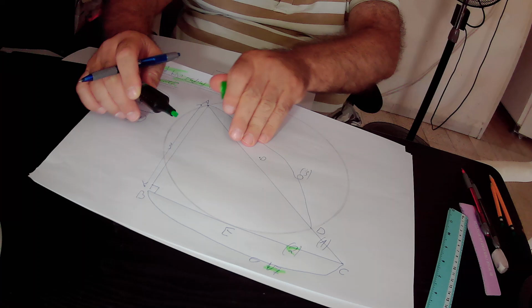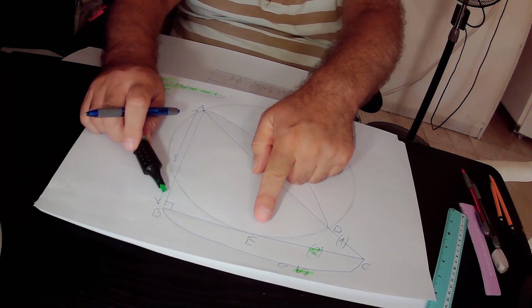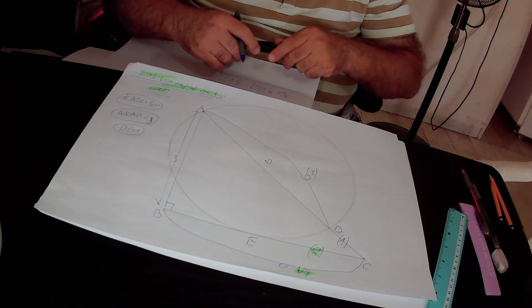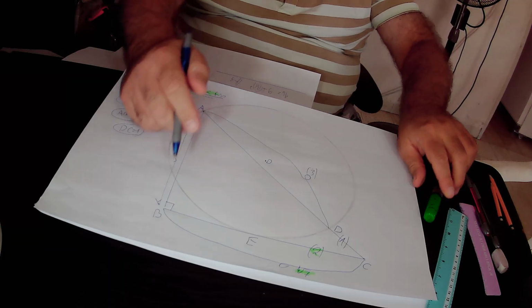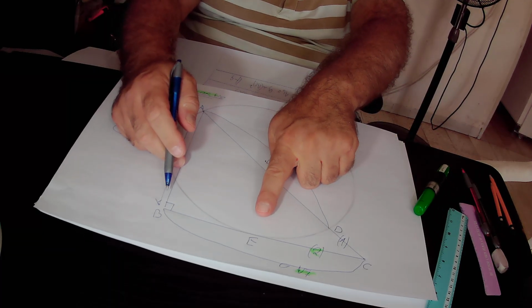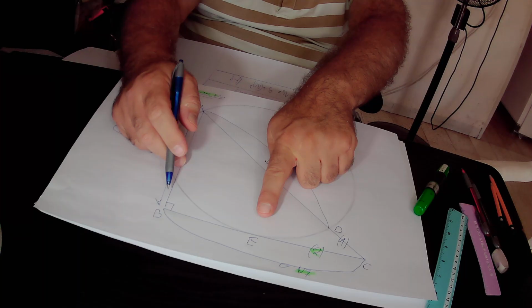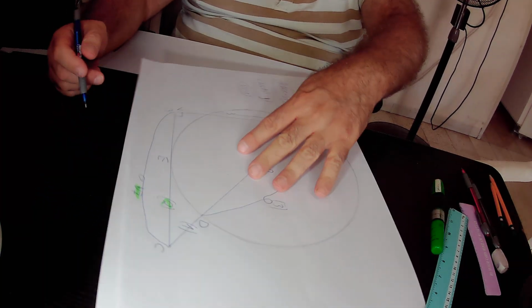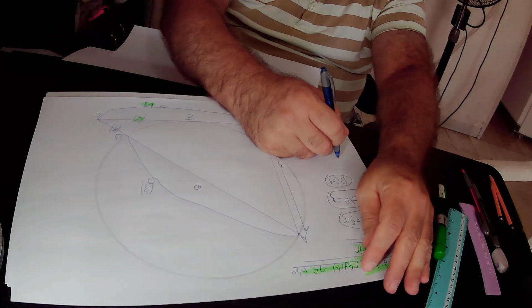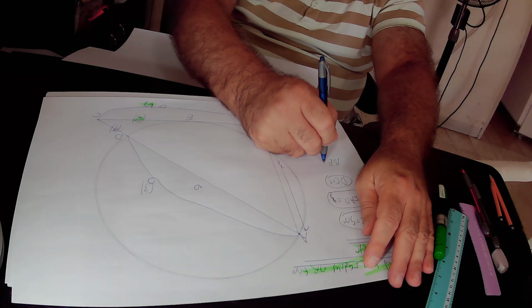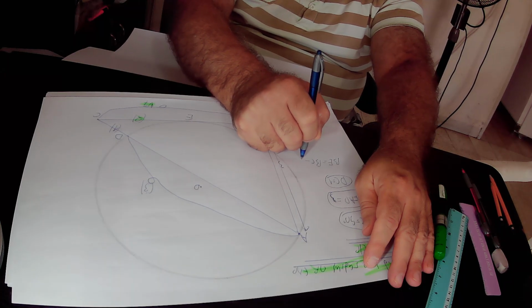So what is the length of this segment BE? From the drawing it is very easy to see that BE equals BC minus EC. So write it down. BE equals BC minus EC.